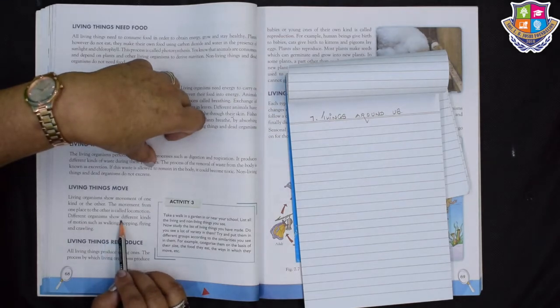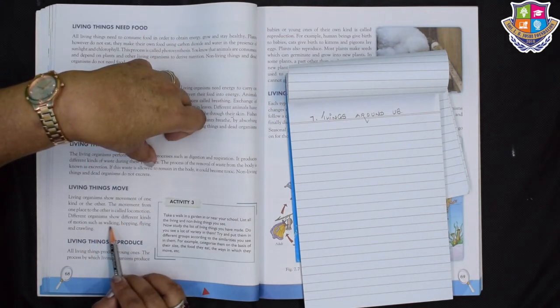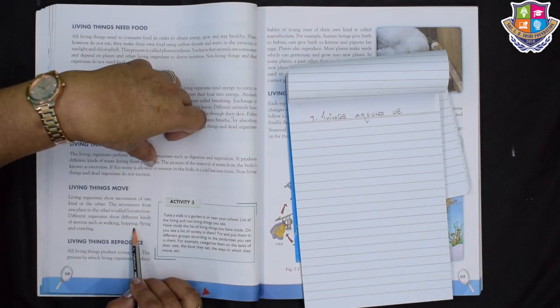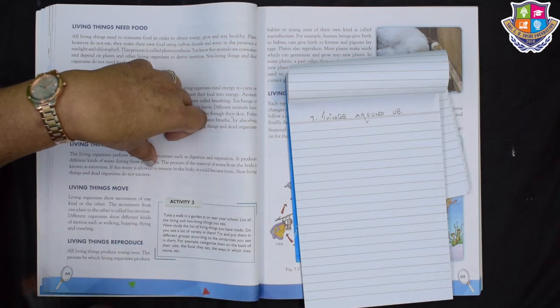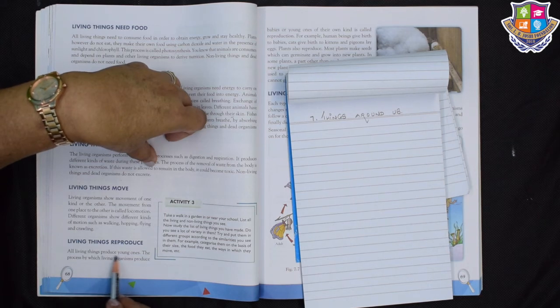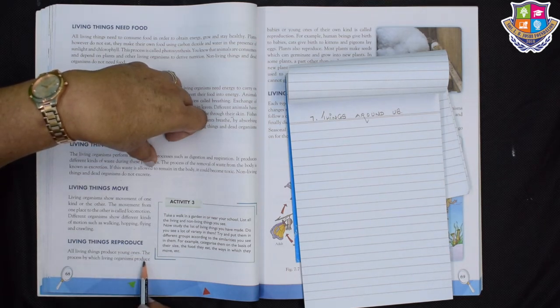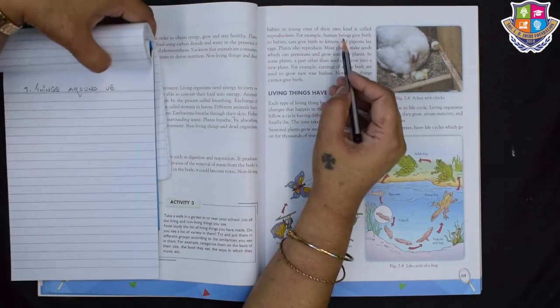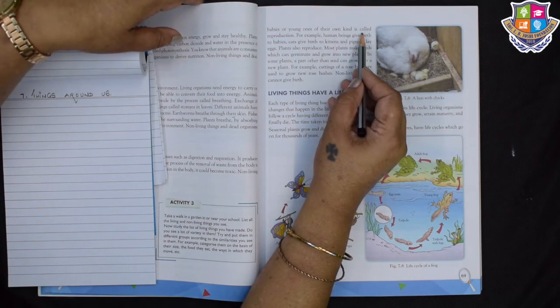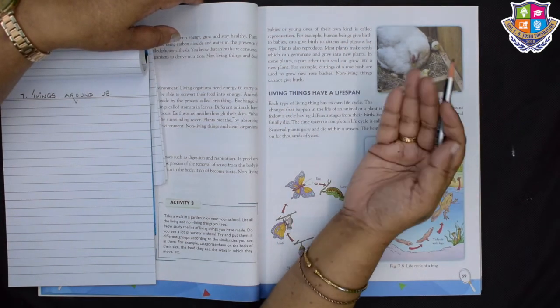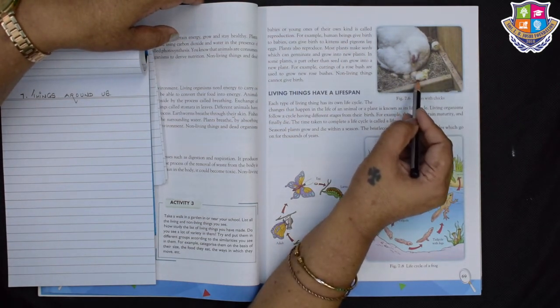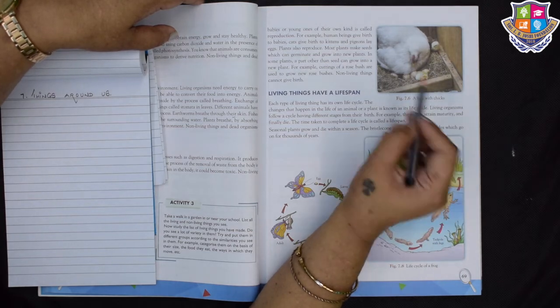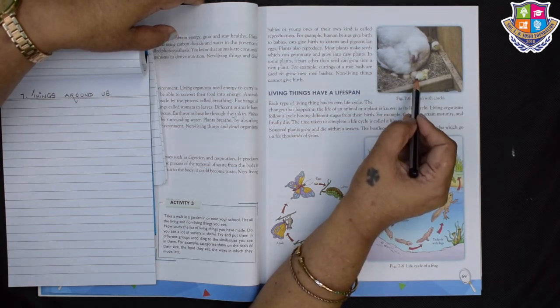Different organisms show different kinds of motion, such as walking, hopping, flying, and crawling. Now, living things reproduce. All living things produce young ones. The process by which living organisms produce babies or young ones of their own kind is called reproduction. Can you see these lovely chicks over here? This is the mother hen with the beautiful chicks.